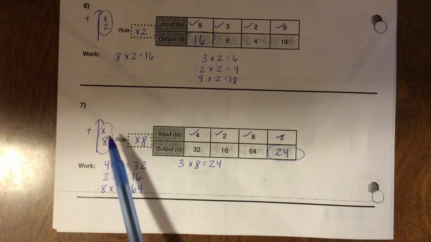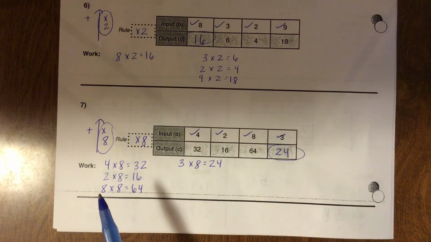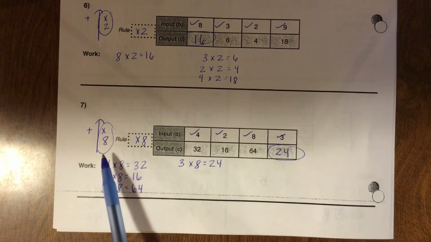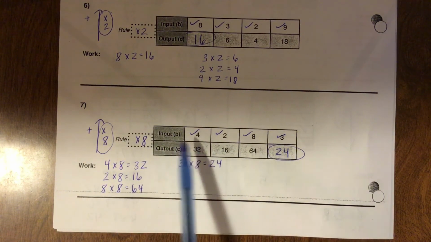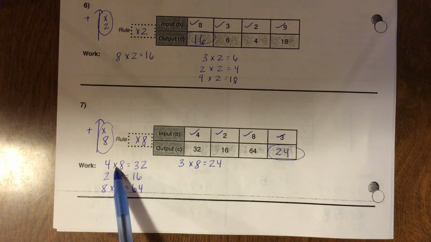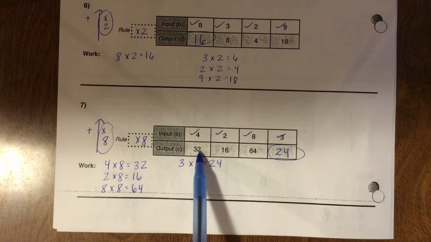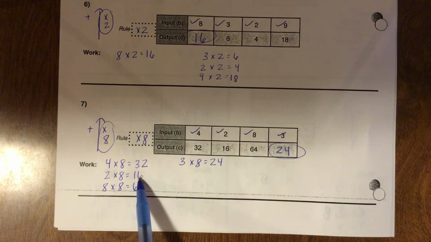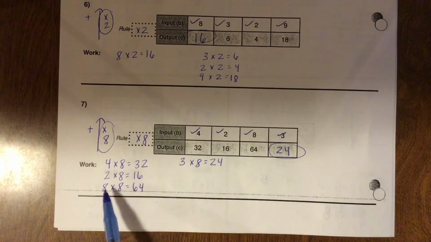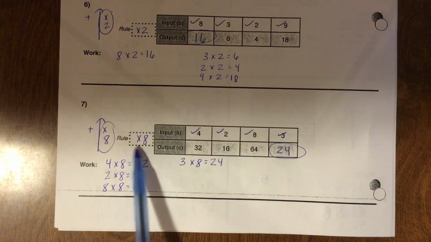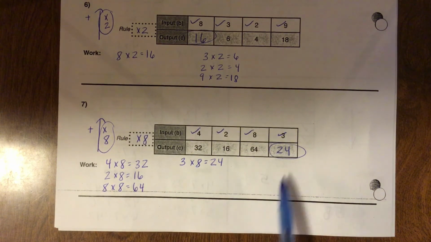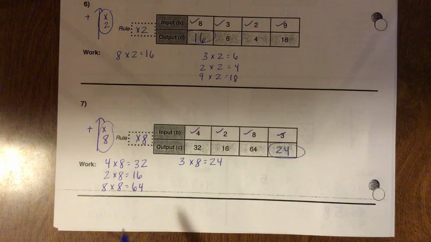So since I divided, I put the 8 with multiplication, because that's the inverse operation, and I'm going to test out the rule times 8. So I took my first input 4 and my rule times 8. I got 32, which matched my output. 2 times 8 equals 16, another match. And then 8 times 8 equals 64, another match. So I knew my rule was officially times 8, and I needed to solve for my output here.